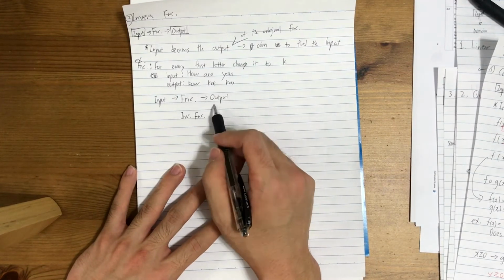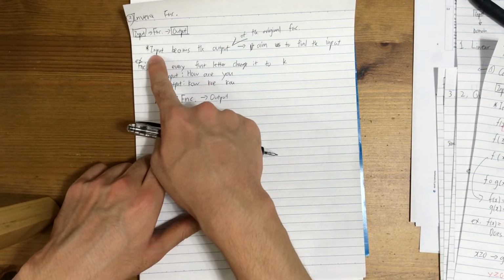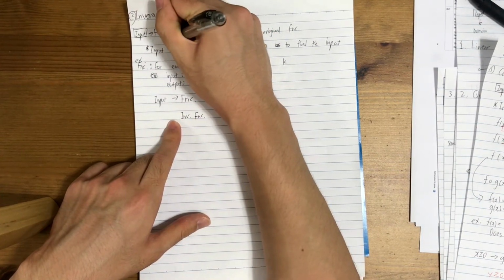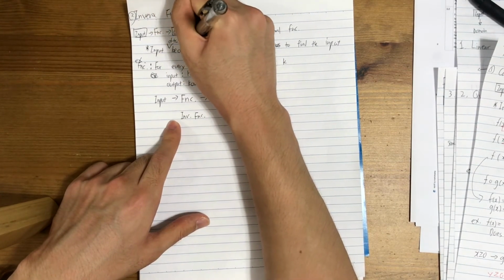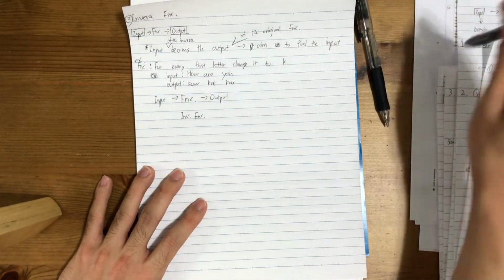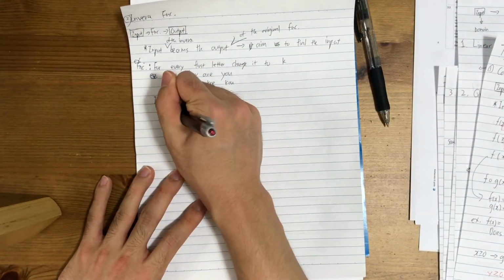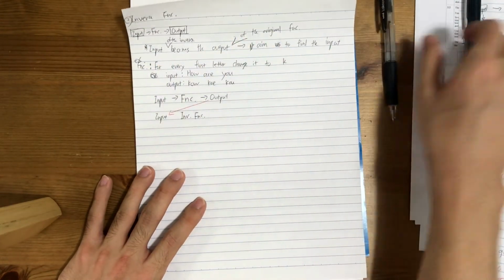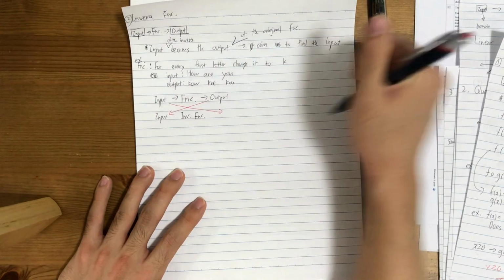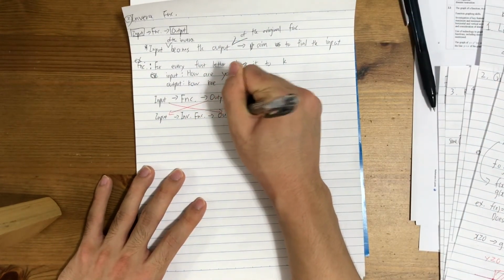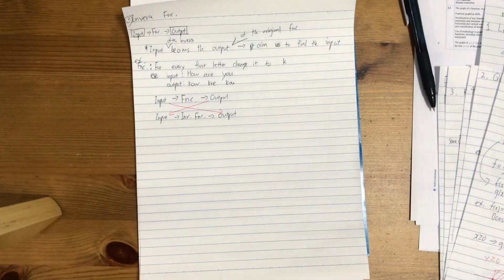But anyway, as I said, the input of the inverse function becomes the output of the original function. So that means this becomes the input, and that becomes the output. Okay, so then let's see.